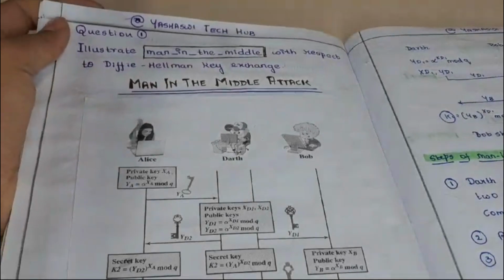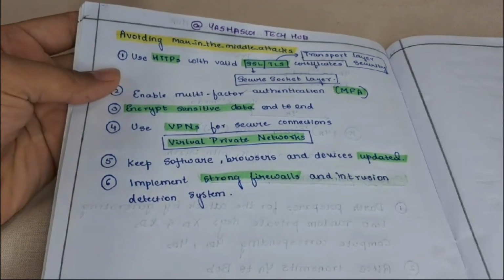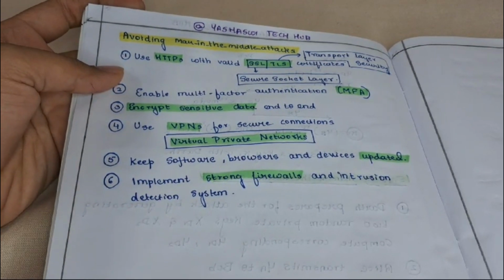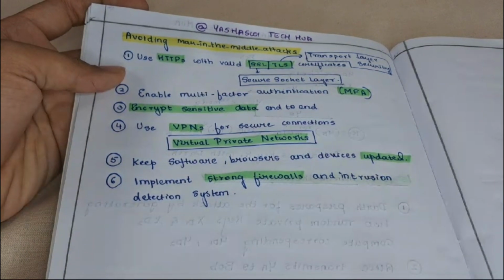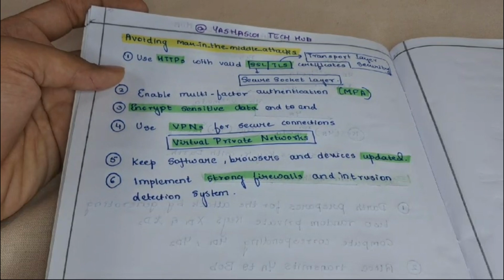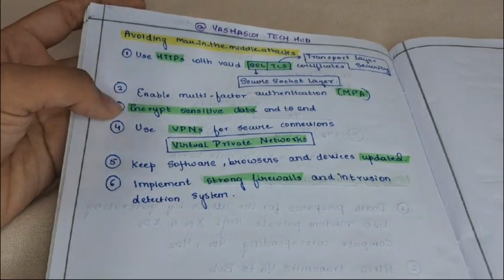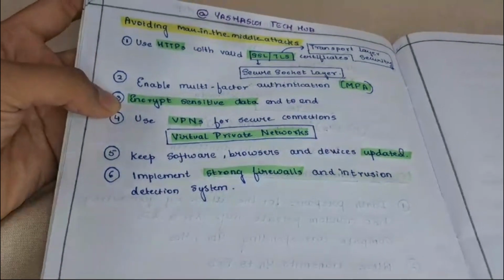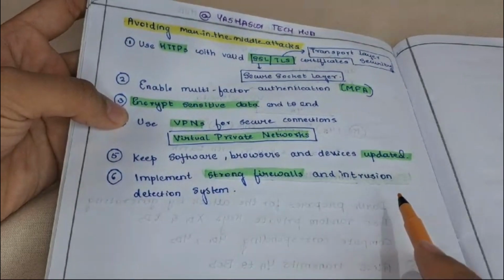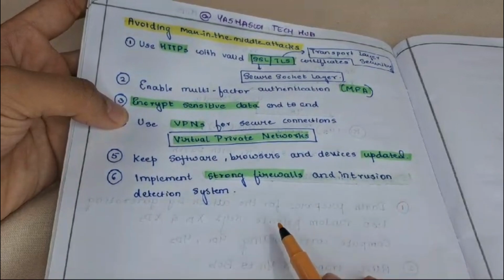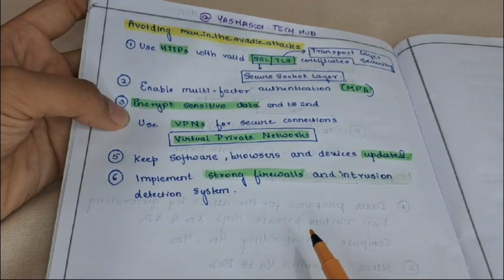So how can we avoid this man in the middle attack? We can avoid man in the middle attack by use of HTTPS, Hypertext Transfer Protocol Secure, with valid SSL and TLS certificates, Secure Socket Layer or Transport Layer Security certificates. We can enable the multi-factor authentication system, encrypt the sensitive data end-to-end, use virtual private networks, and keep the software, browsers and devices updated. Implementing strong firewalls and intrusion detection systems can also avoid man-in-the-middle attack.